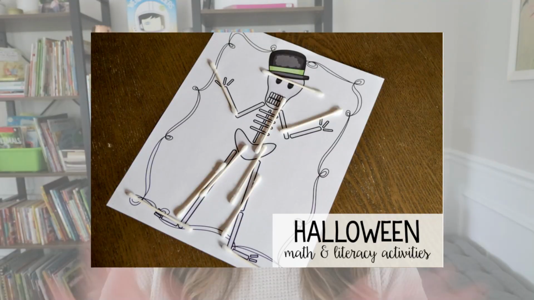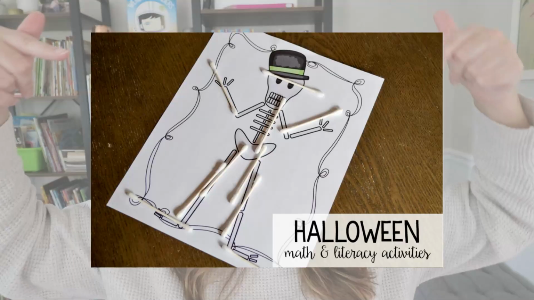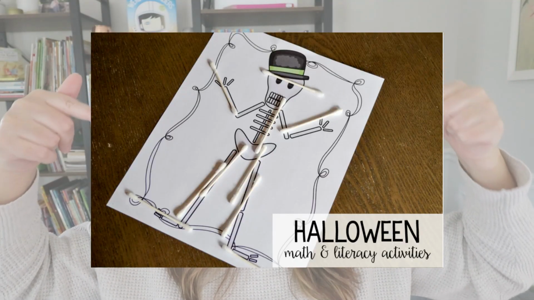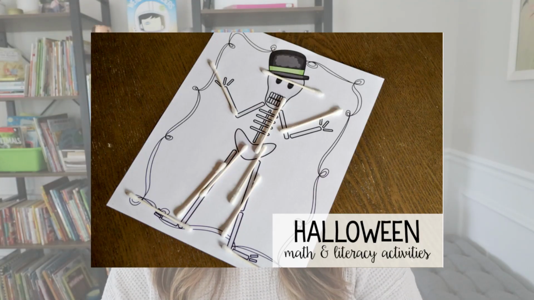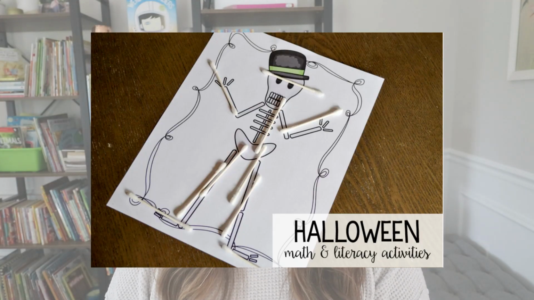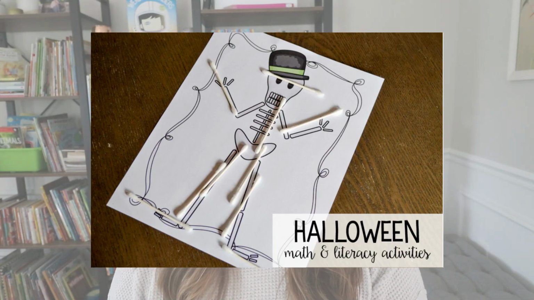All right, activity number 5 is gonna stick with math, and this is our easy skeleton strategy game. Now, I love this game because not only is it fun, but it is very simple. Essentially, you just have a big skeleton board like this one right here, and you need 10 Q-tips. You will place the Q-tips on the skeletons like they are the bones, and then students need to take turns, and they can remove either 1 or 2 bones at a time.